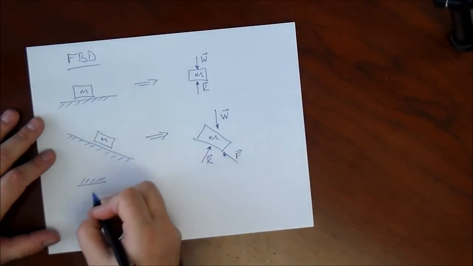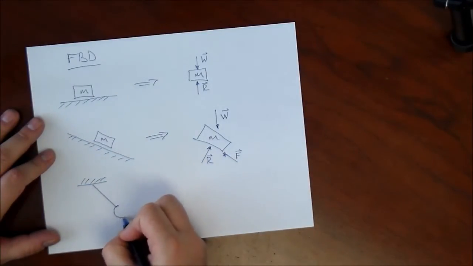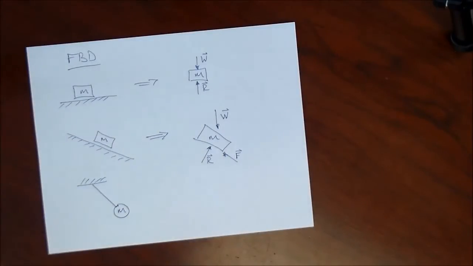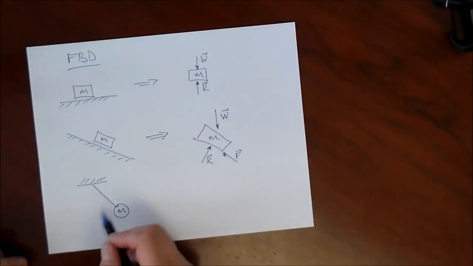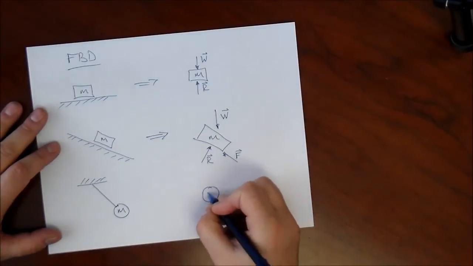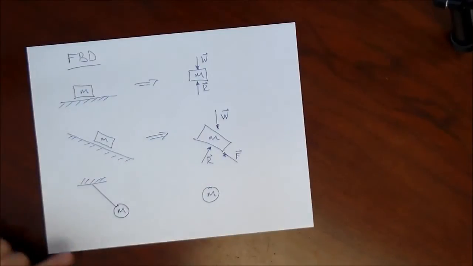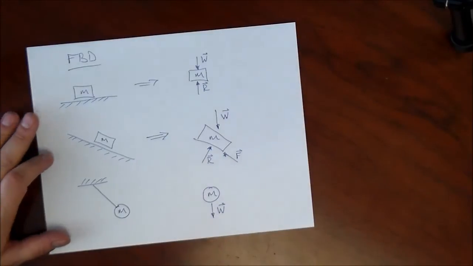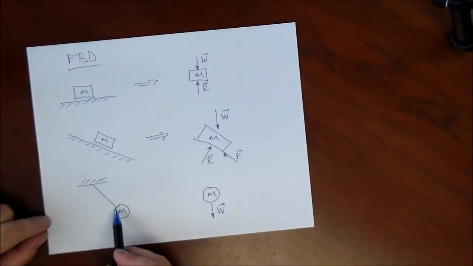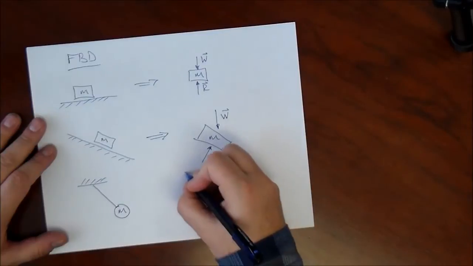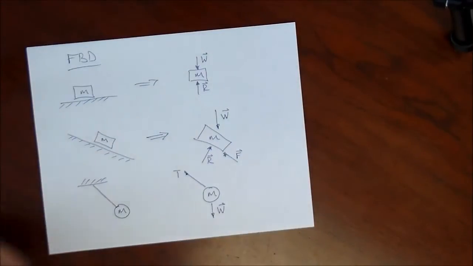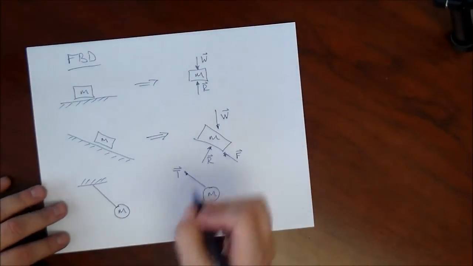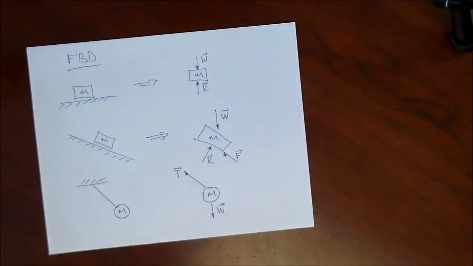One final situation. Suppose I have a ball of mass M hanging from a string. It may or may not be moving. A free body diagram there. I take the string out, remove everything, and I replace those with vectors. There's the gravitational force acting on this, and also affecting this motion is the tension in the string acting along the string. So there are a few simple cases of free body diagrams. We'll see more examples in class.